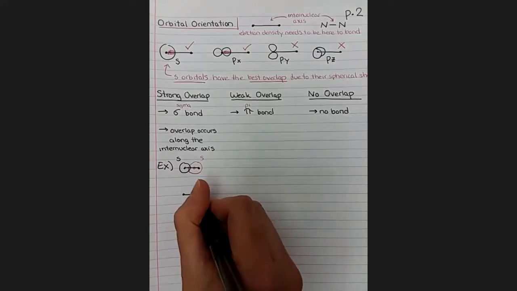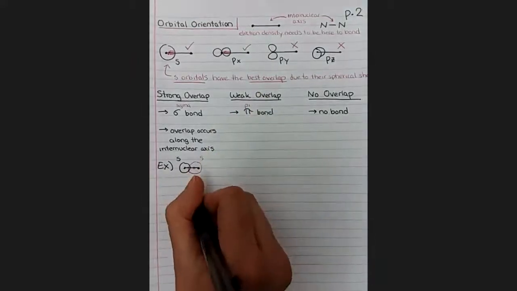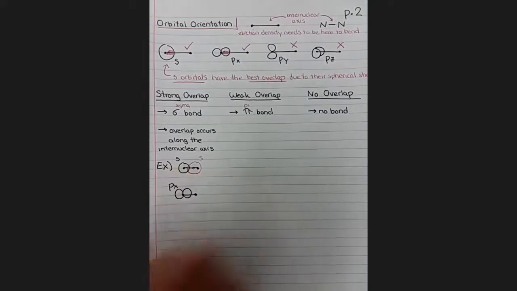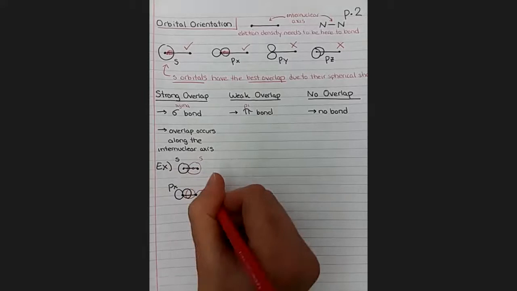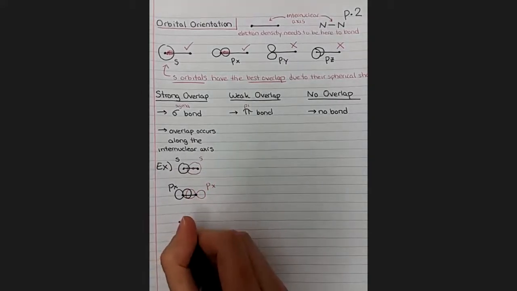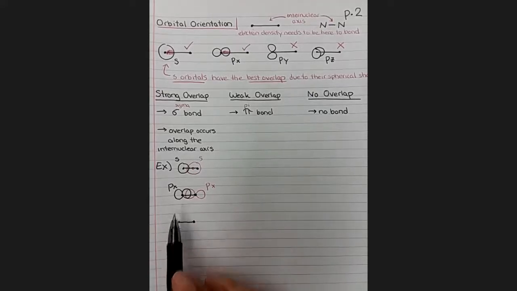So two s orbitals overlap really well. We can also use two of these px orbitals pointing towards each other. All of their overlap occurs on that internuclear axis. Or if we're overlapping orbitals, we don't have to choose two of the same orbital from each atom.